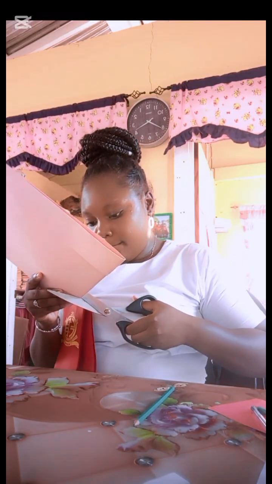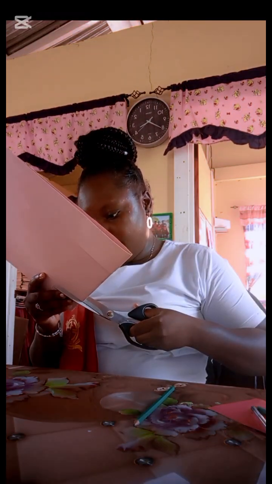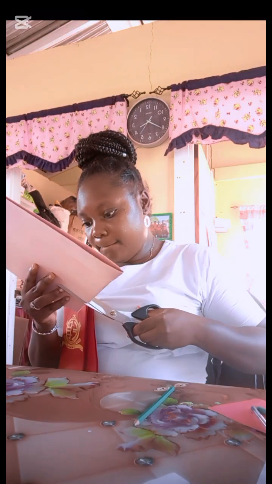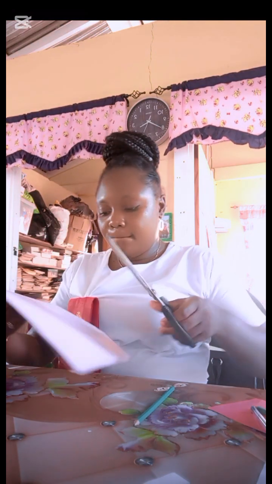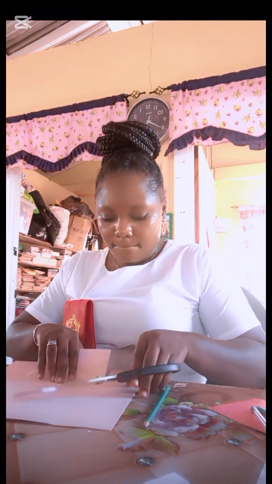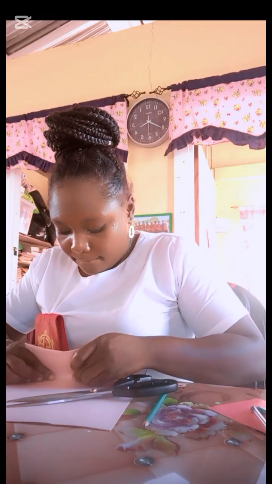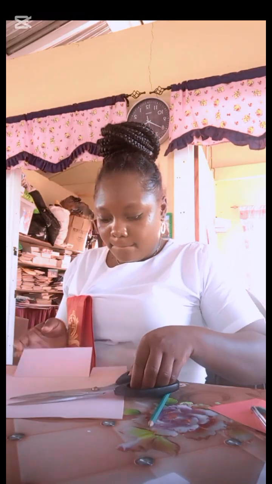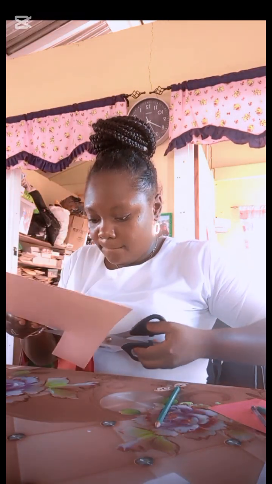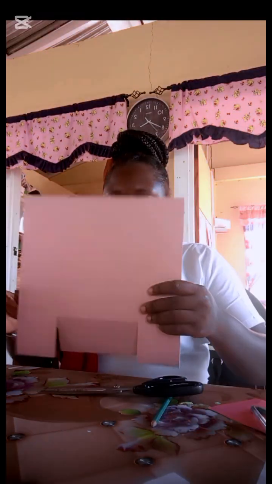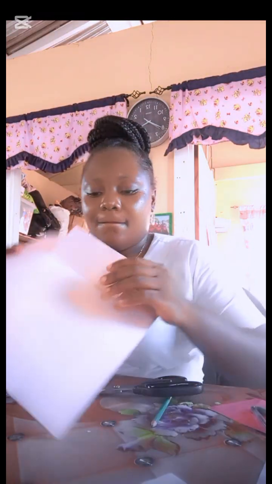Measuring for this teaching aid is very, very important. You have to be accurate, precise. So that's me folding to seam, making sure everything is okay.